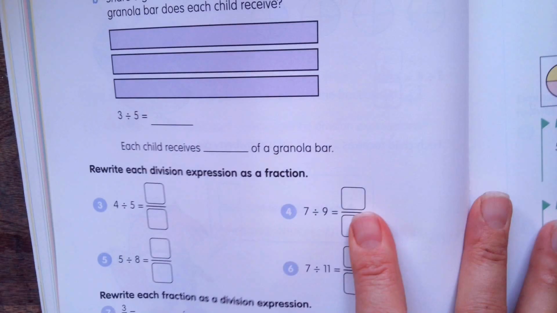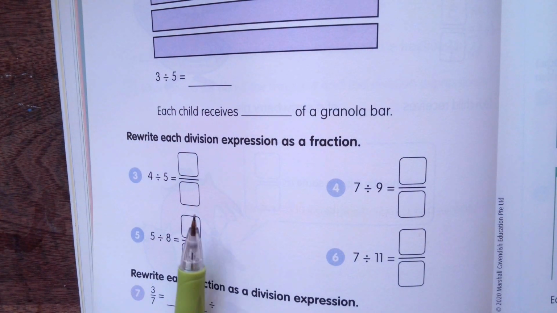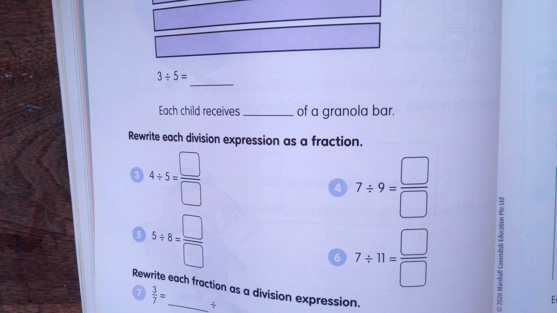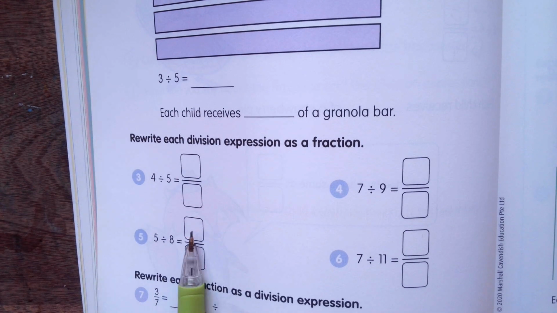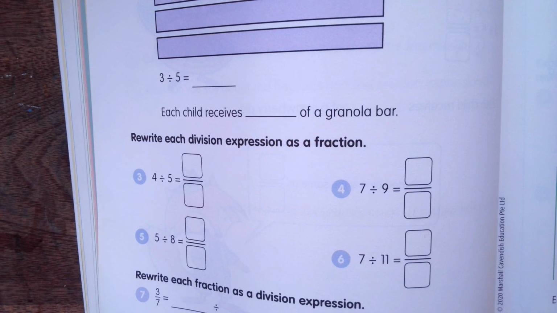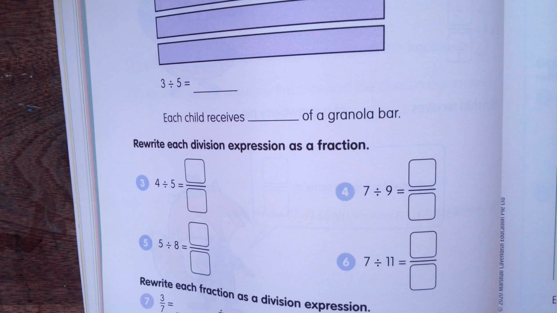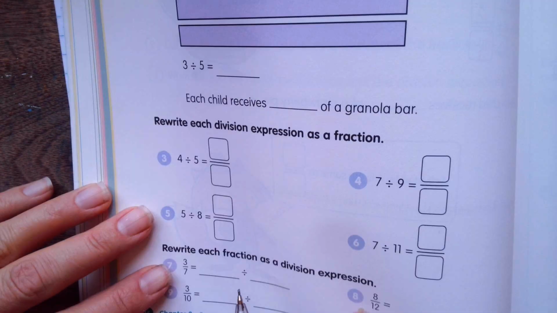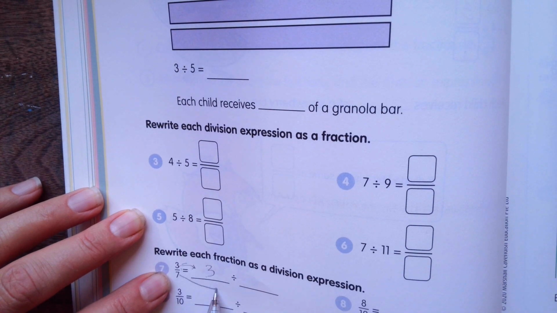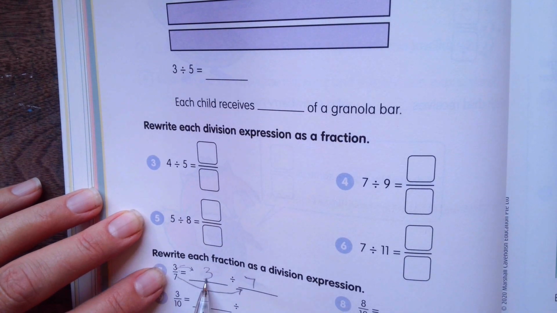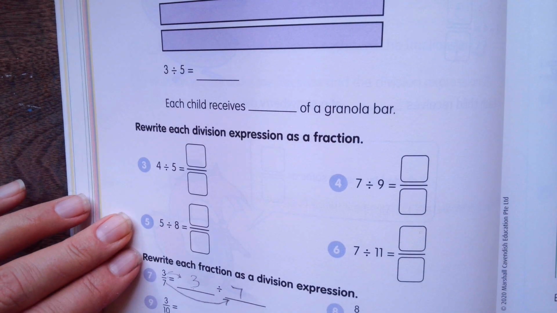So for this one, 4 divided by 5, 4 becomes the numerator, 5 becomes the denominator. Five becomes the numerator, 8 becomes the denominator. 7 becomes the numerator, the second number becomes the denominator, so 9. So for this one, we do the opposite. We're going to say this becomes the numerator, and this becomes the denominator. So this would be the first number divided by 7.